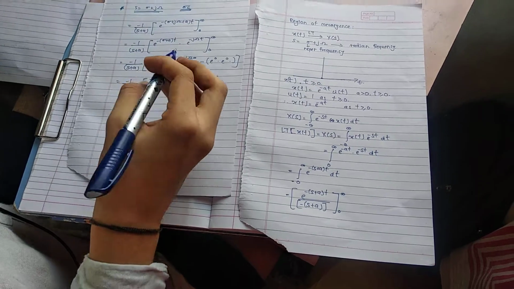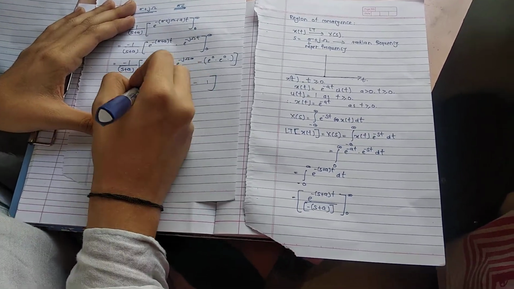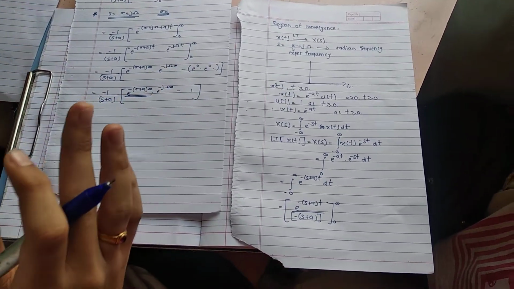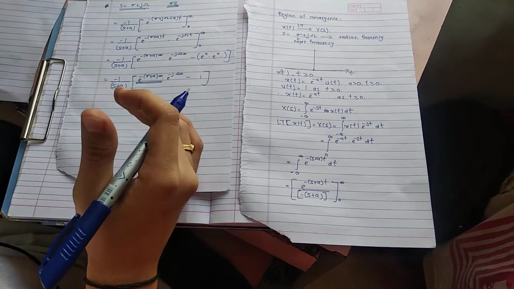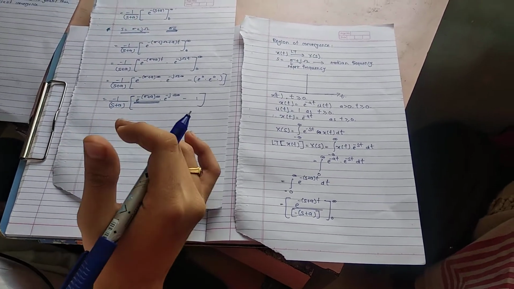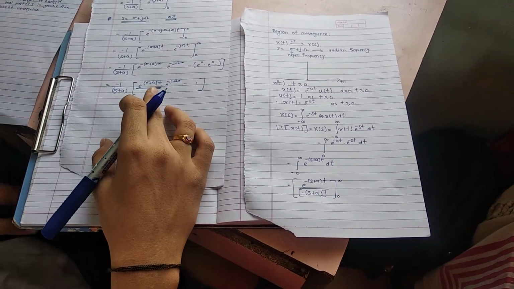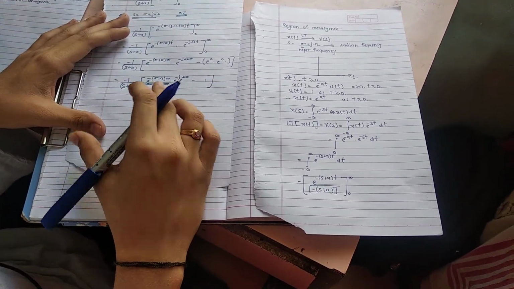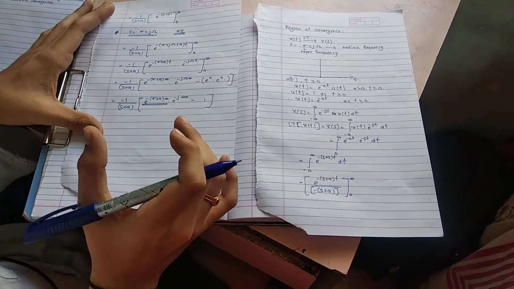Now we should focus on this part. A Laplace transform is finite or convergent if and only if it is present in the region of convergence. And what is the precondition? That this integration should give us some finite value, some constant value.